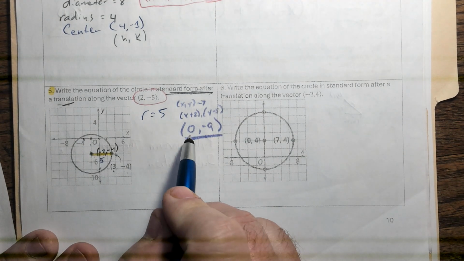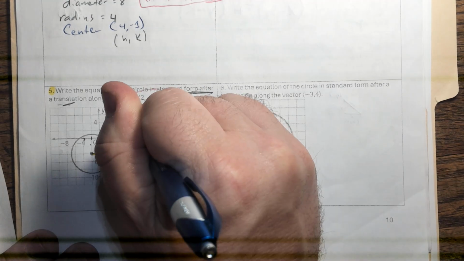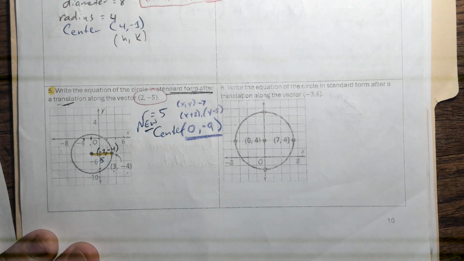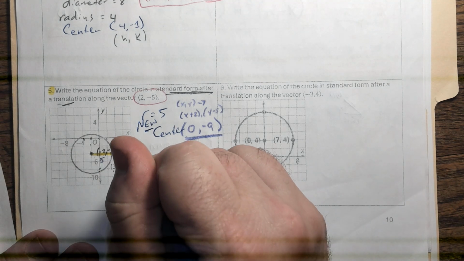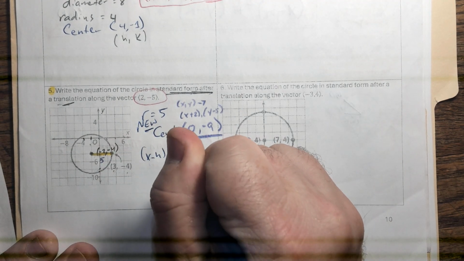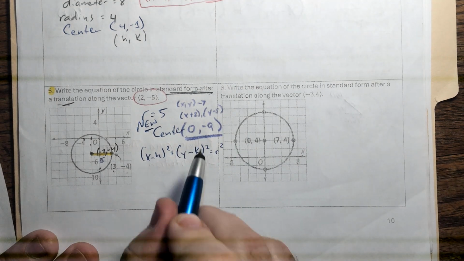So we have our new center, which is 0, -9. So (x minus h) squared plus (y minus k) squared equals r squared.